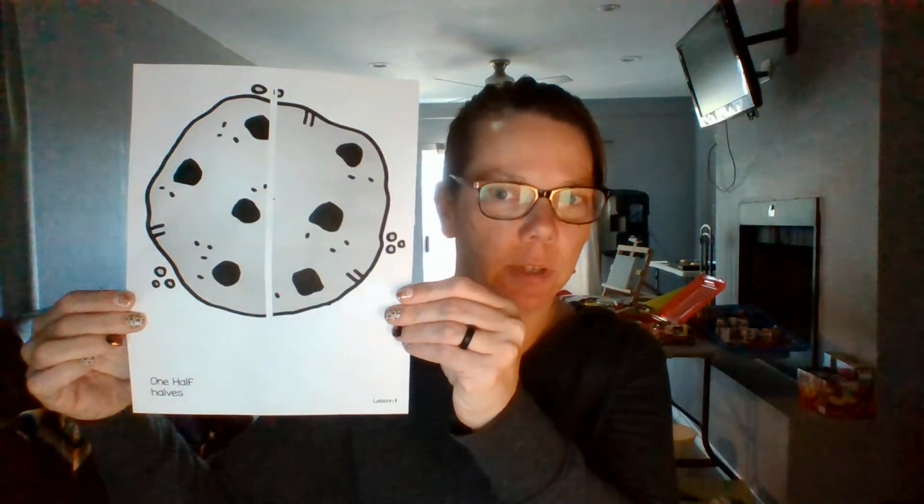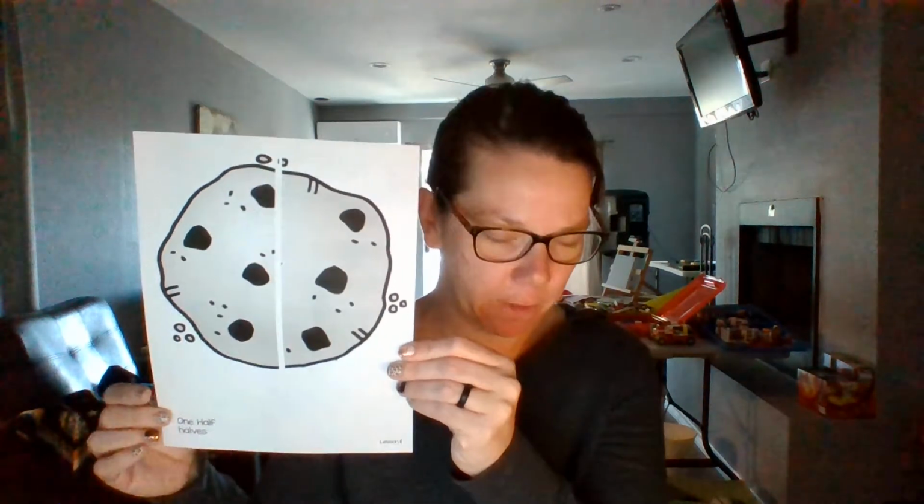And then Miss Pollard decides that she doesn't have enough cookies. So I'm going to have to cut those cookies in half. Okay, see how they draw the line? Straight down the middle. So we made one whole into halves. Okay, so 1, 2. We have 2 pieces. So one whole is cut in half, so we make 2 pieces.